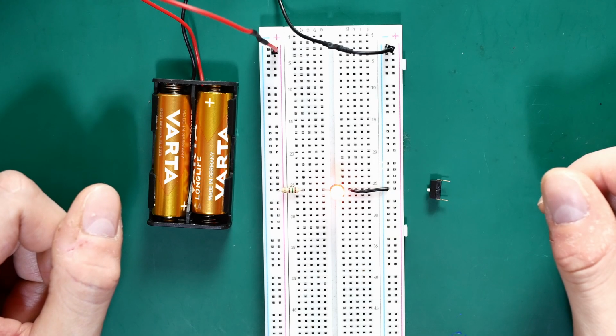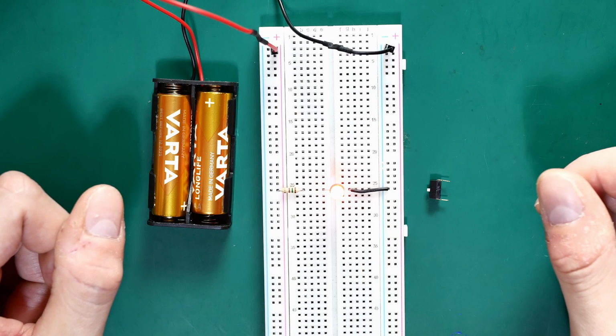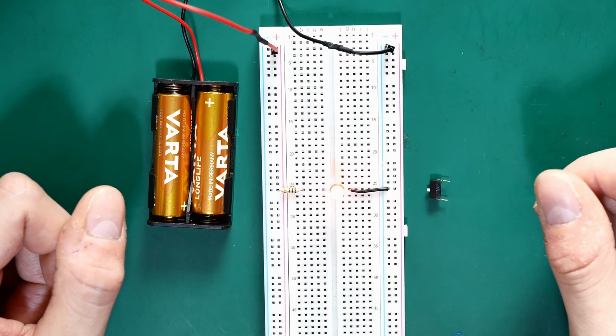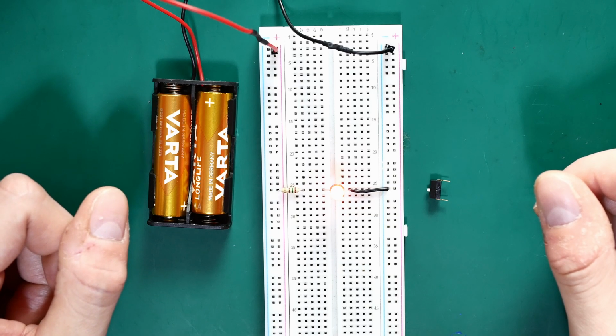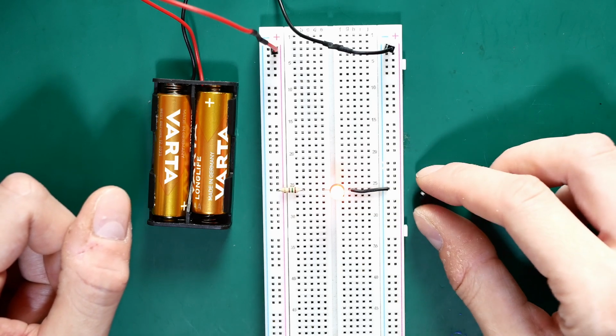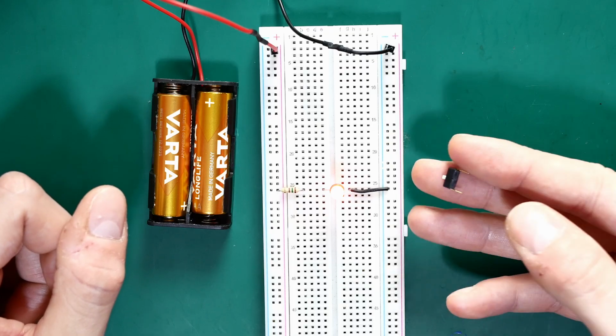So, now you know the basic types of switches, what their markings mean, and which one is safe for our LED projects. Let's improve the circuit we built before by adding the switch. This is the switch I will use.